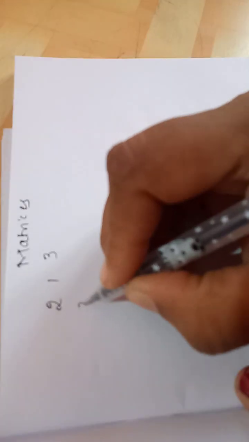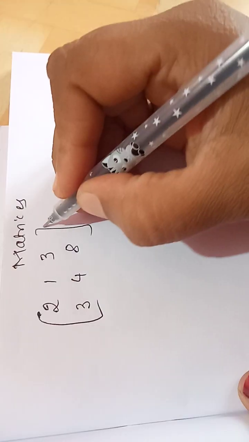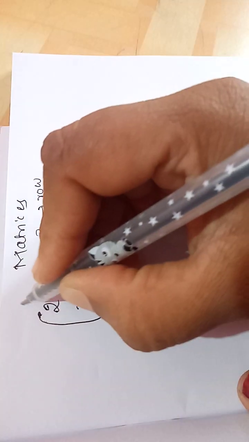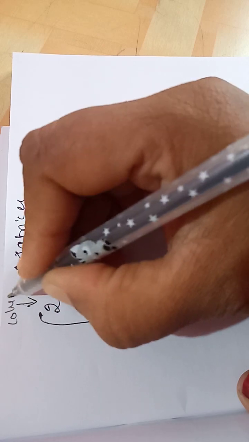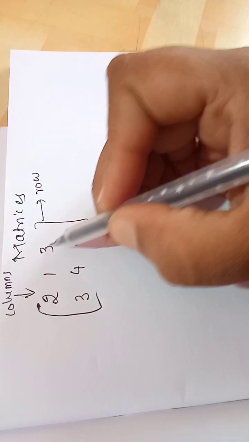Everybody, in today's video let us go for some fundamental things related to the matrices, and these are also the practice bits related to the matrices. Okay, so first I am writing a matrix 2, 1, 3, 3, 4, 8 in such a way. This we call rows and this we call columns.